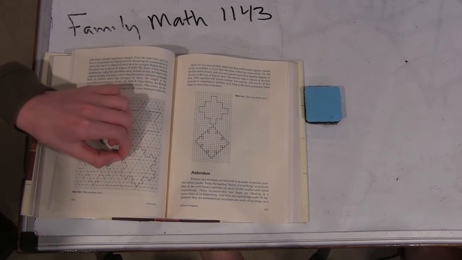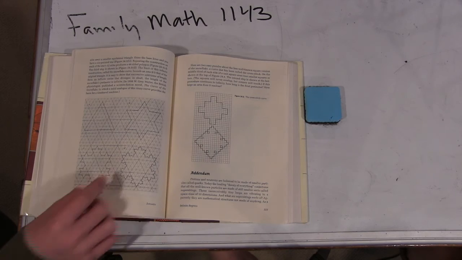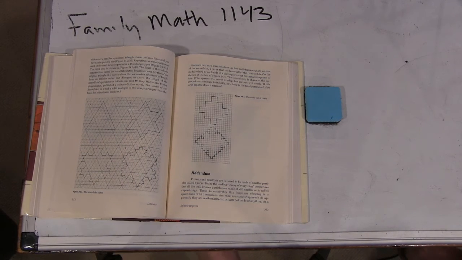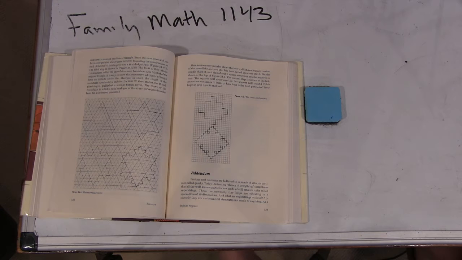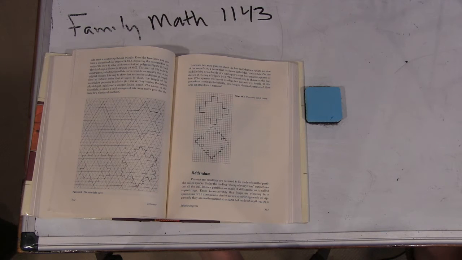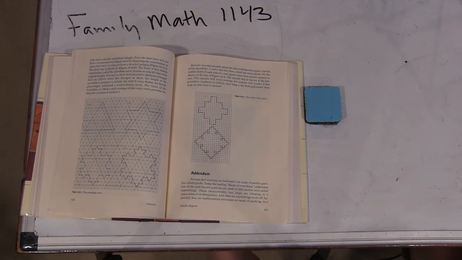Because the triangles you're adding on get small pretty fast. Yeah, they do. But I guess you're adding on more of them every time, because you have more of these triangles. All right. That's interesting. What happens to the area?